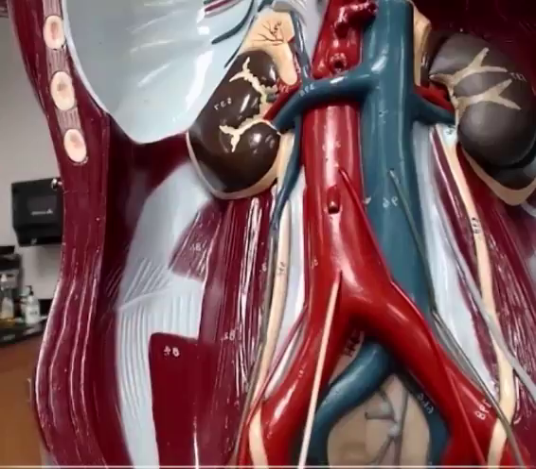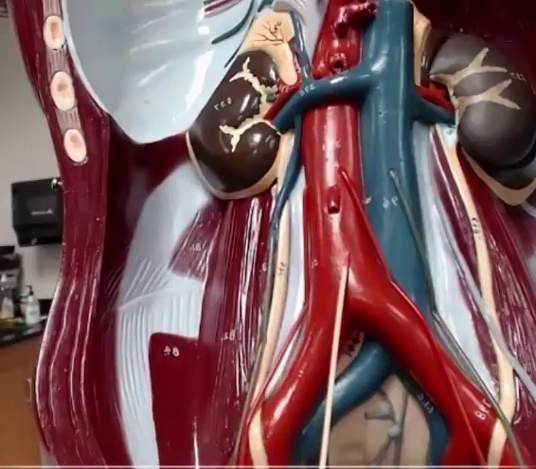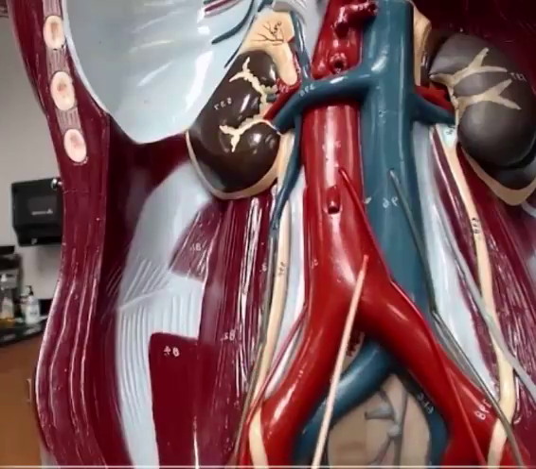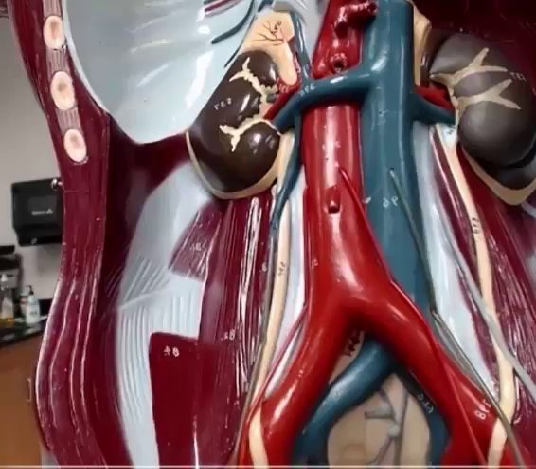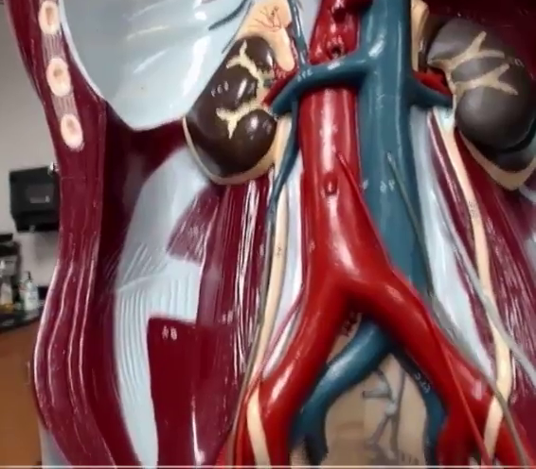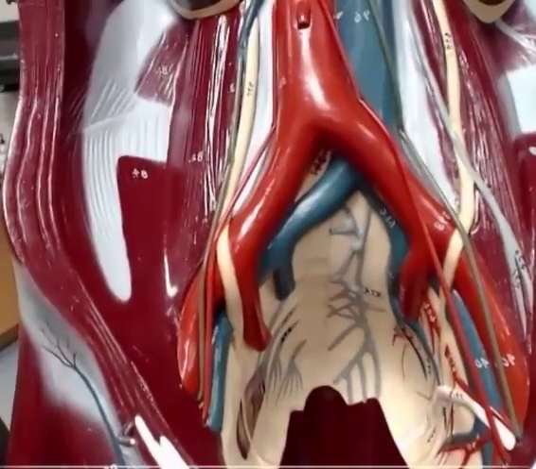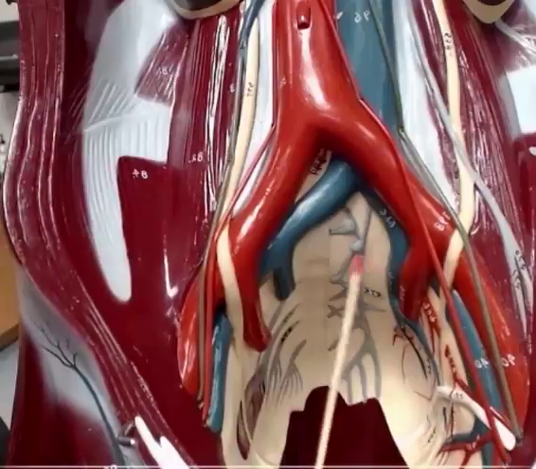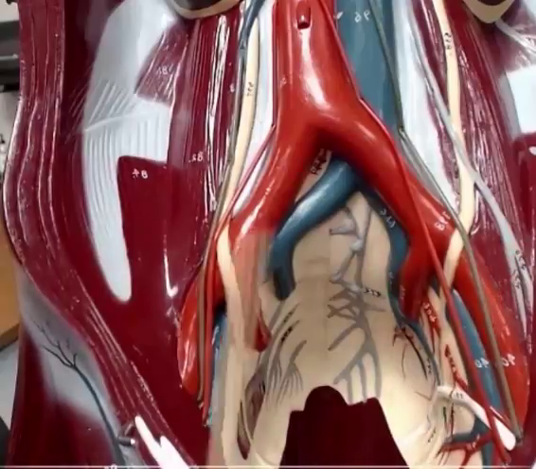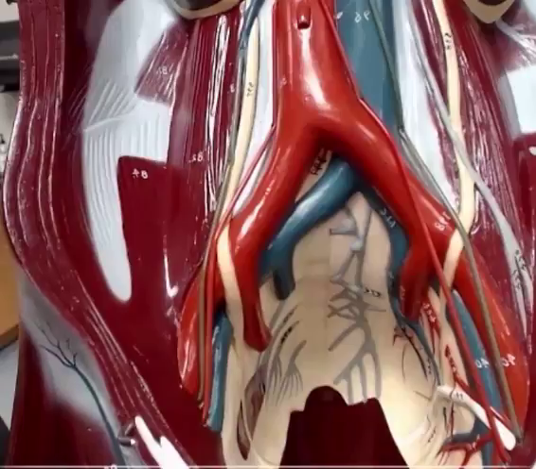As we continue to descend, the abdominal aorta is going to branch. When it branches, it's going to change its name. Now here I'm going to have the right and left common iliac arteries. The right and left common iliac arteries are then going to branch into the external and internal right and left iliac arteries.